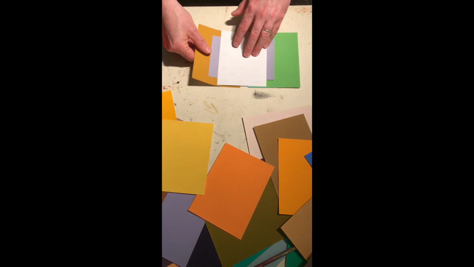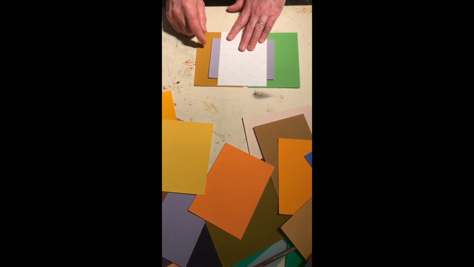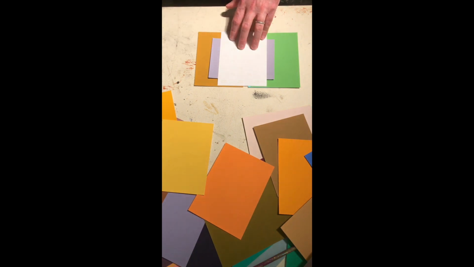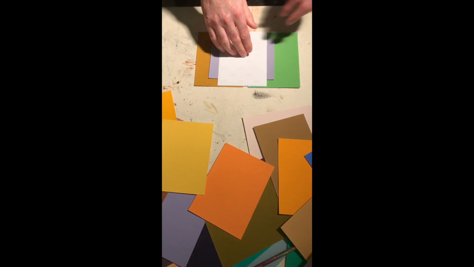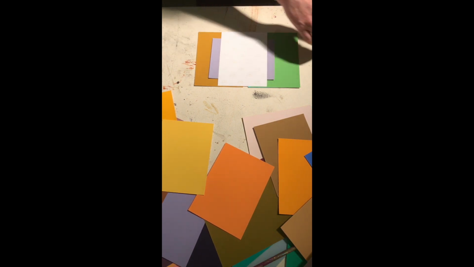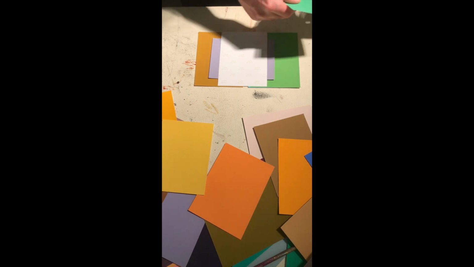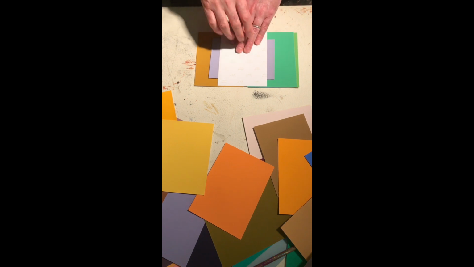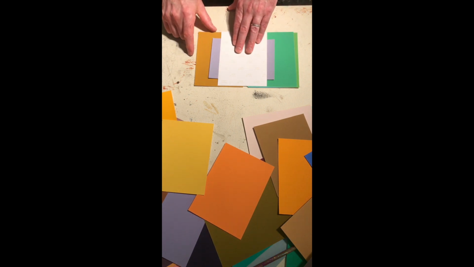That looks pretty good. Okay. So that's pretty strong. Now, let's see if we can't find a green that's a little cooler. Okay. That's better.